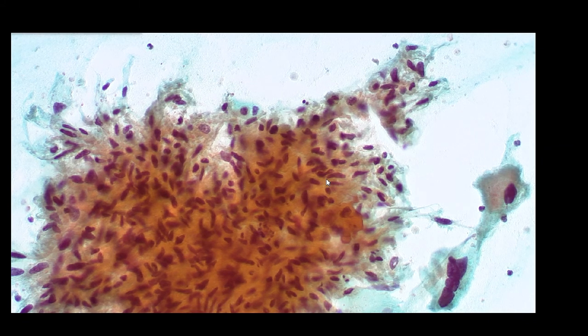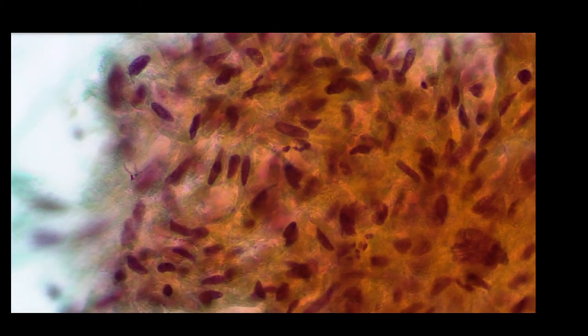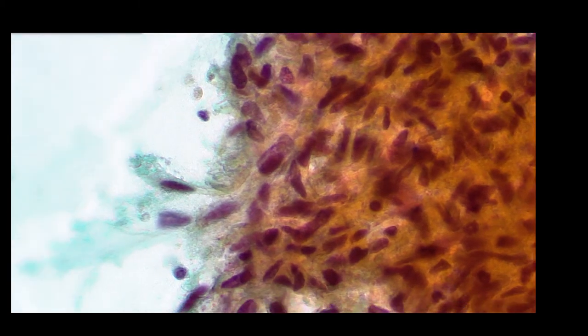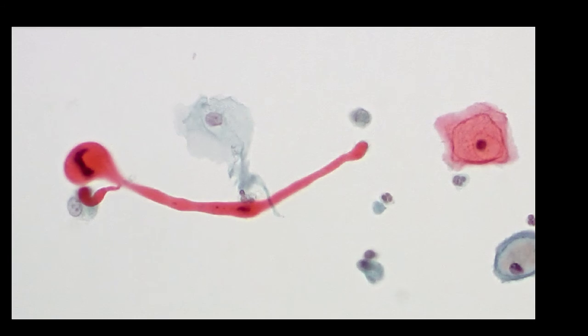The other thing we'll see are spindle cells. This is a little cluster of spindle cells. They have opaque, almost hyperchromatic nuclei and cigar-shaped or pointy spindled nuclei. So these can be either orangiophilic or they can be not so, as you can see on the ones on the outside here.